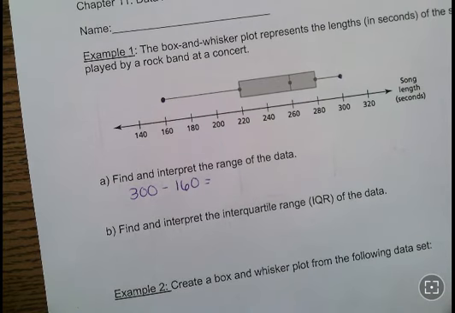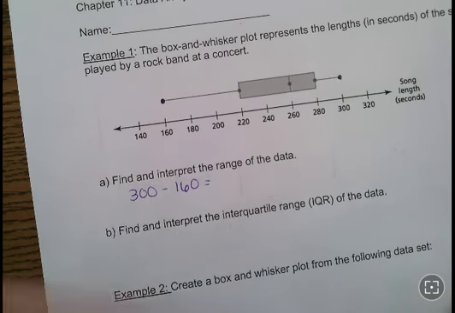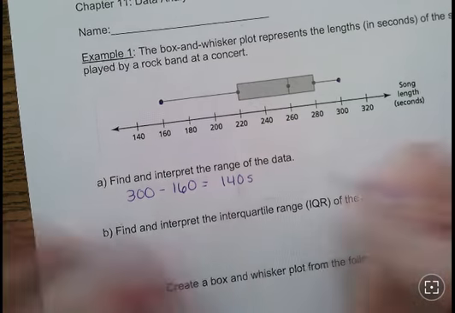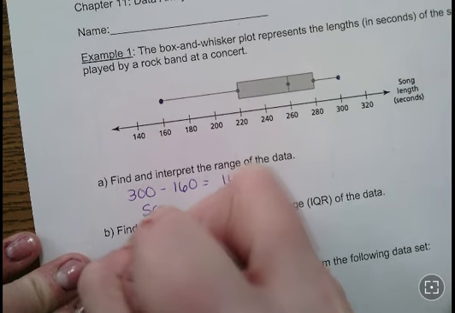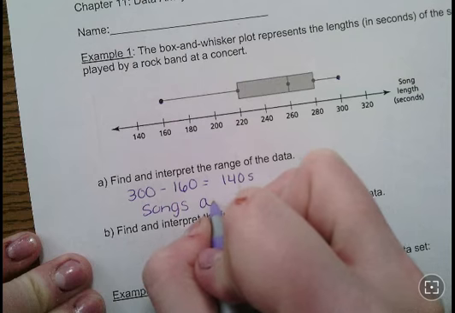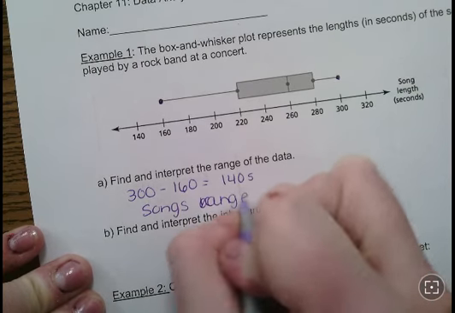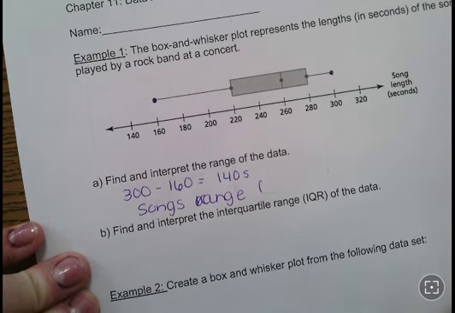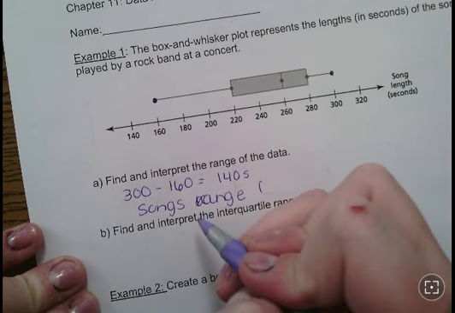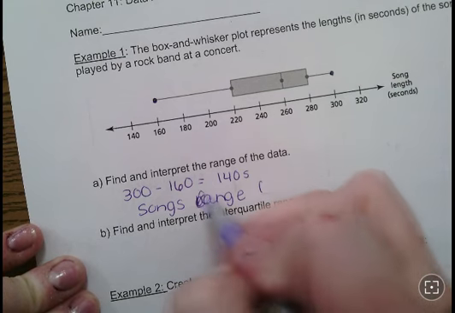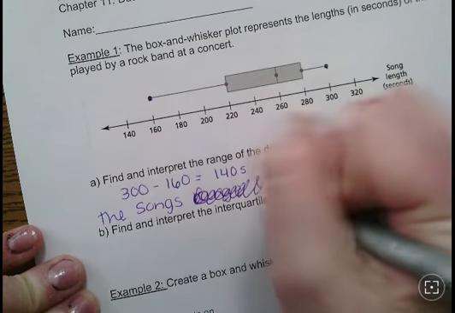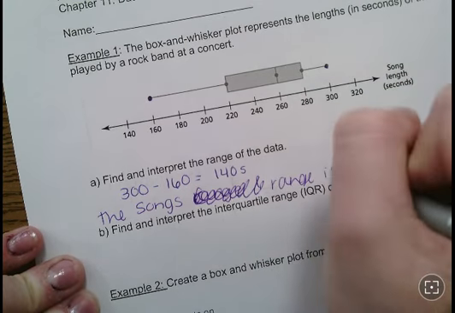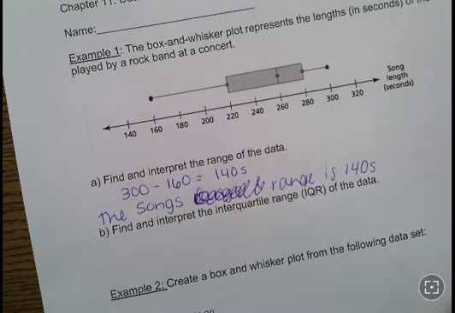And 300 minus 160 is 140 seconds. So it ranges 140 seconds. So that's the finding. The interpreting means, how should I say this, I guess it's better to say you can say it just like this. The songs range is 140 seconds. That basically means there's 140 seconds difference in all of the songs.